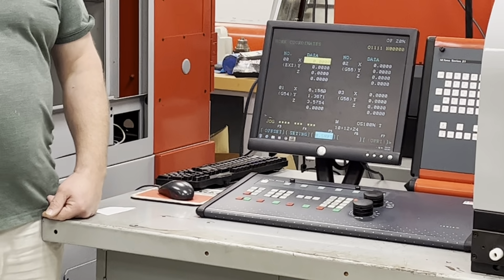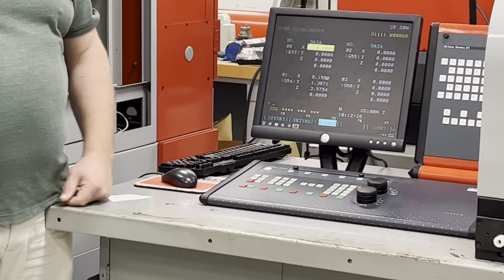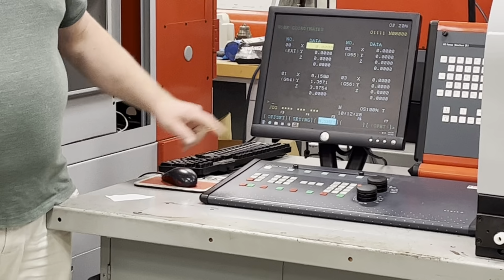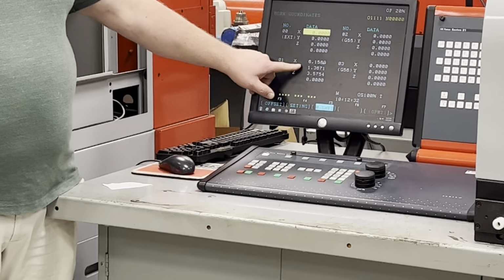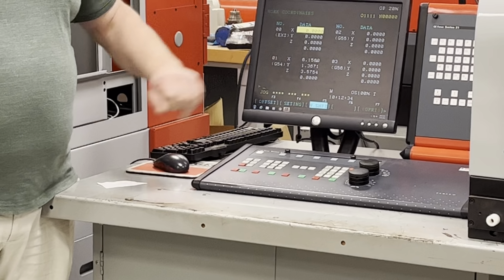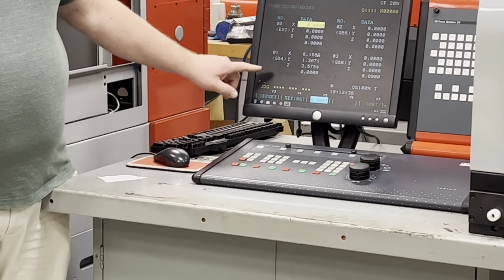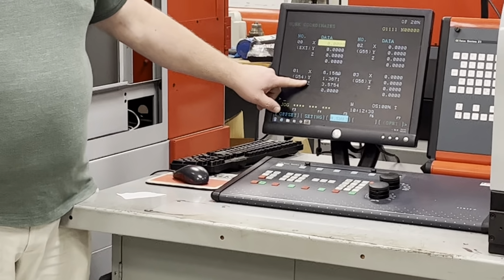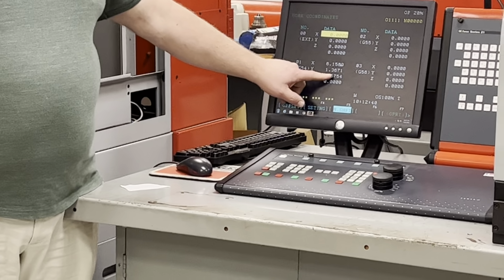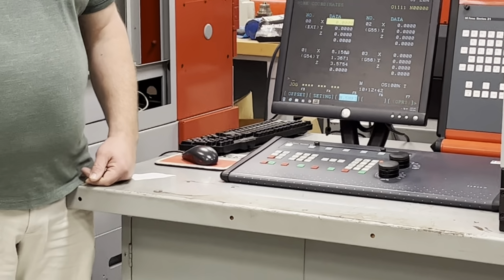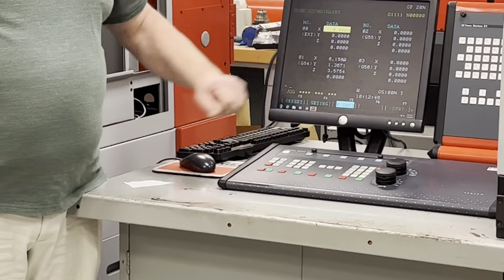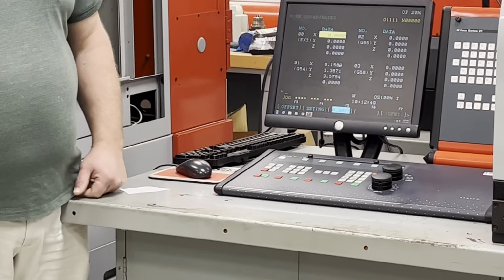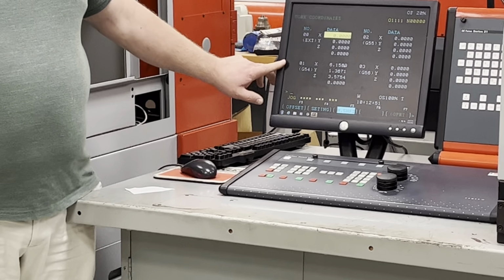But before I do that, I want you guys to write these numbers down. We're in the G54 right now. The X is 6.1589. My Y is 1.3671. My Z is 3.5754. So this is what the coordinates are currently.